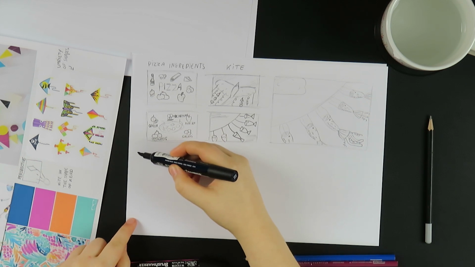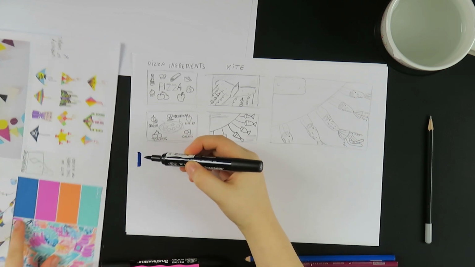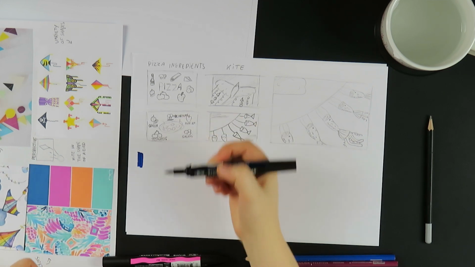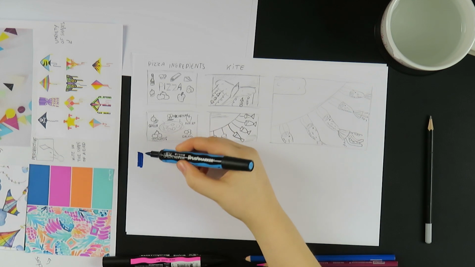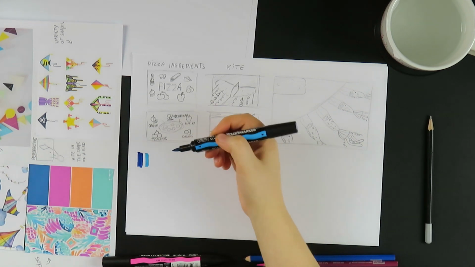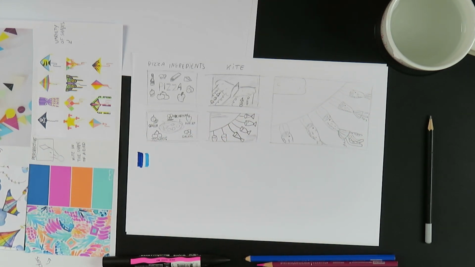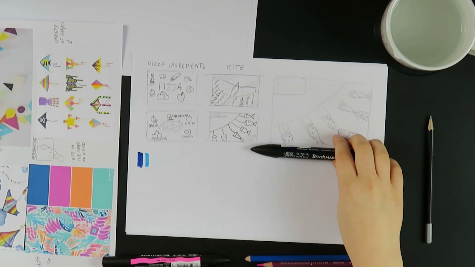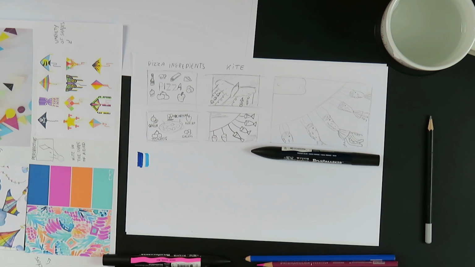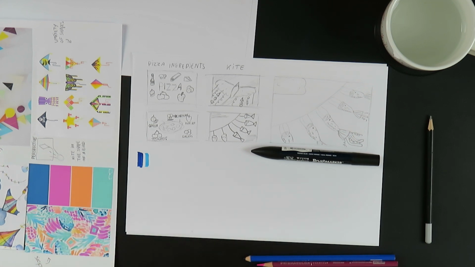So let's start off with the blues. Oh, this really, yeah, it's a bit darker, but I actually really like it. I think this one is going to be way too light. Yeah, I prefer this one. So just really simple, put some strokes down to look how the colors are on paper and see which one you like best. So I already did it with the blue one. I really like the dark one. So let's go on with the pink ones.